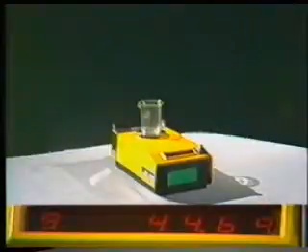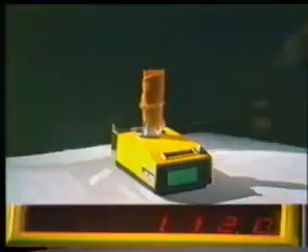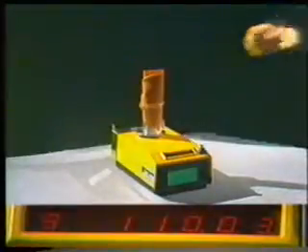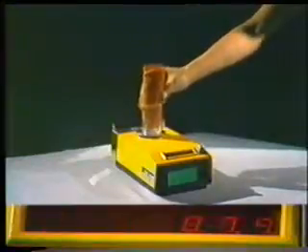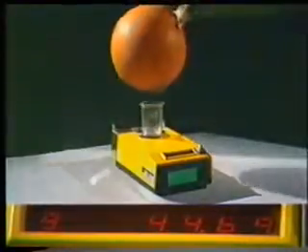Like all other fluids, air also has weight. This can be demonstrated by weighing first an empty bladder and then weighing the same bladder filled with air.